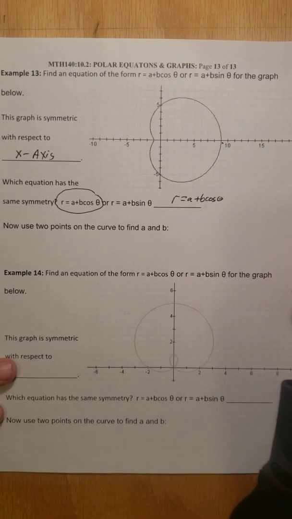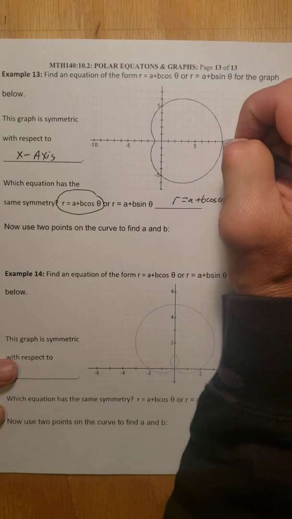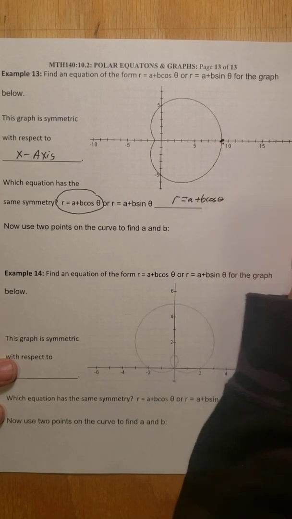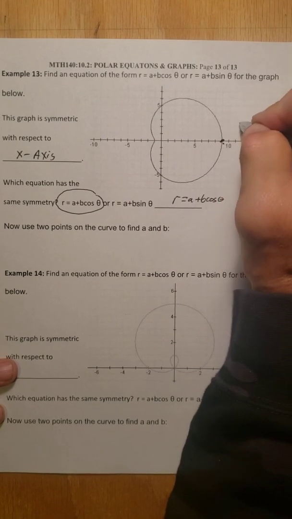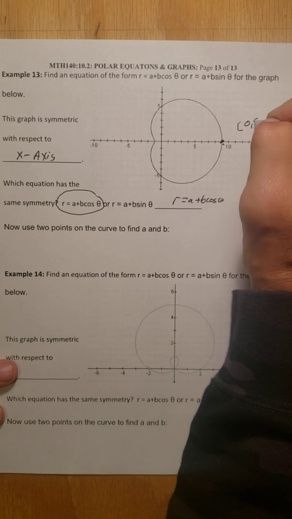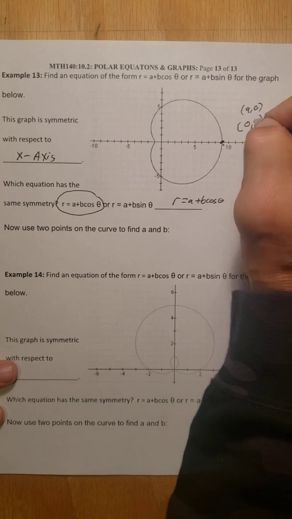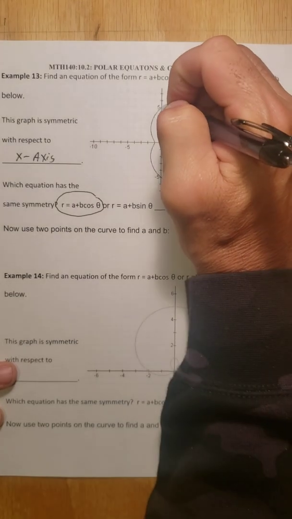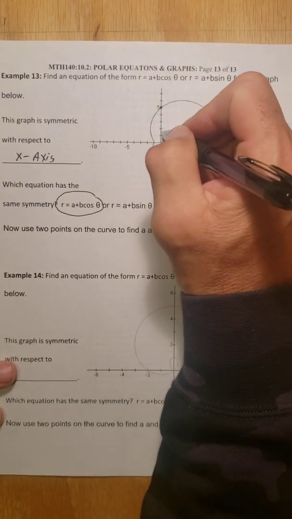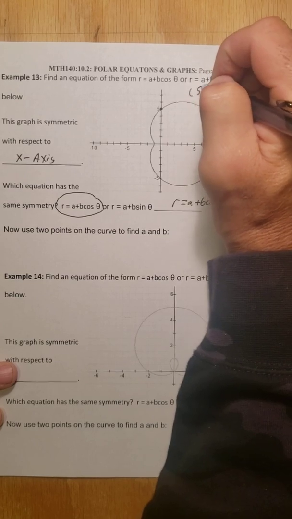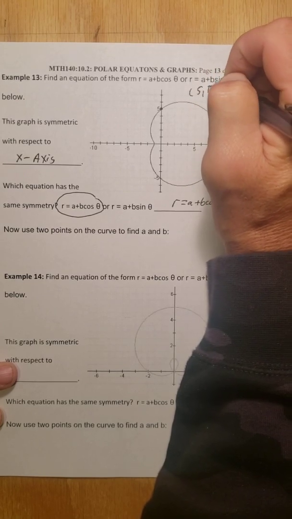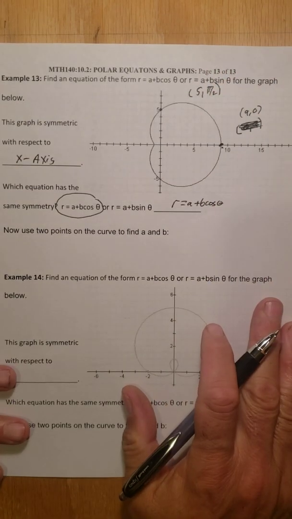Okay. So what are 2 points? Here's a point. What are the coordinates of that point? The angle is 0 and the radius is 9. So I guess that would be 9, 0, r comma theta. How about this one? What's the angle? Pi over 2. So the radius is 5.